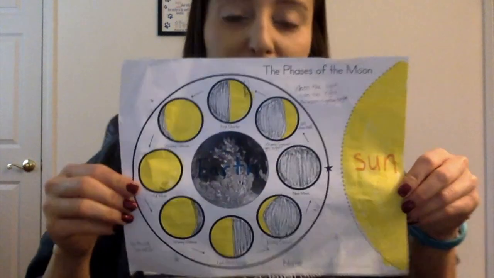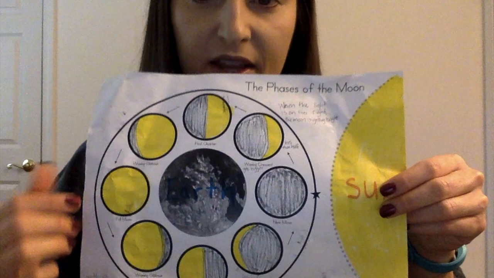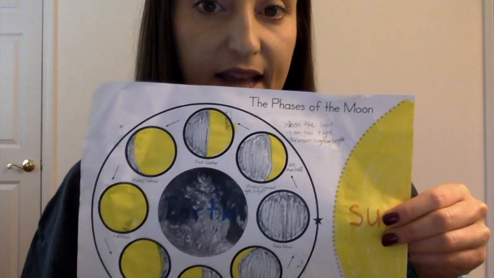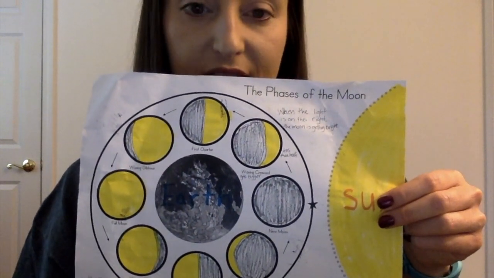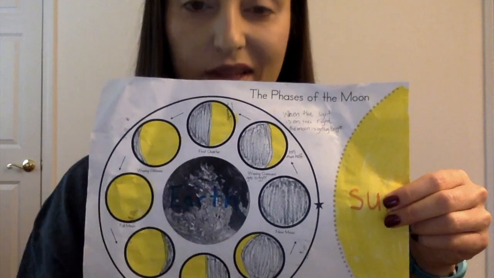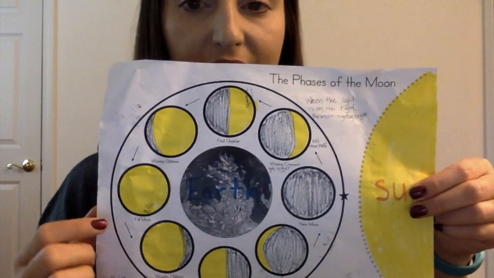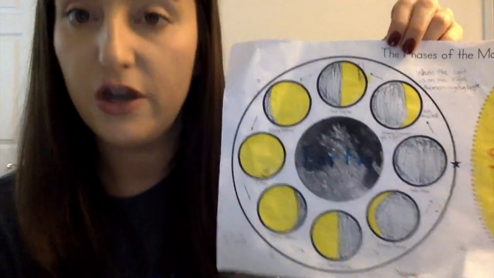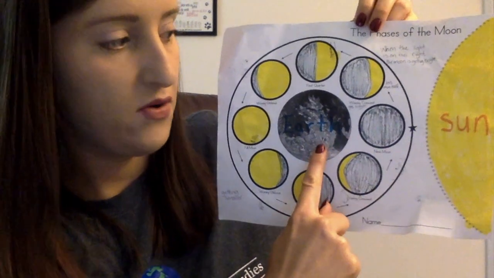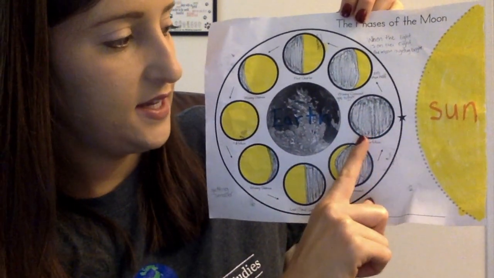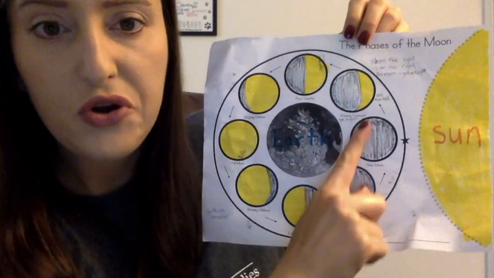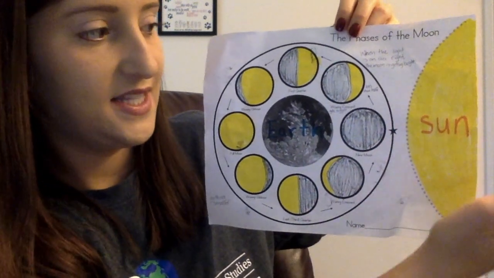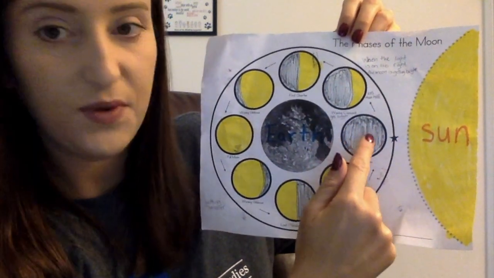All right, so I have this paper here to show you the different phases of the moon. So you know the moon does not give off its own light. It only reflects the light from the sun. So because it's reflecting the light and we can only see part of it, that's why we have the different phases of the moon. So these pictures of the moon are showing what we see from Earth. So when we start here and we see no moon at all, or it's completely dark, that's called a new moon. That's because the sun is only shining on the half of it that we can't see.